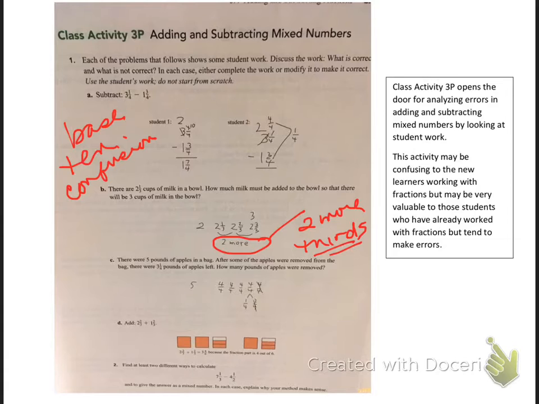So this opens the door to analyzing errors. So clearly this wouldn't be day 1 of your fraction addition and subtraction exercise. But later on, as students start to be making errors, you could even save some of those errors and don't put names on them clearly, but see if students can recognize what's wrong, why it's wrong, and how to correct it.